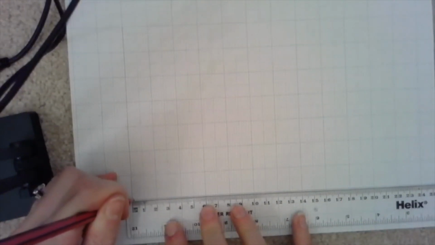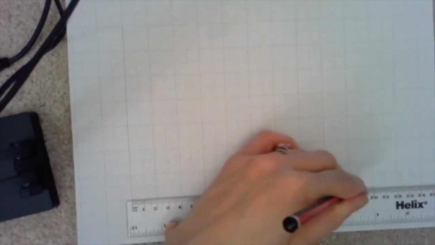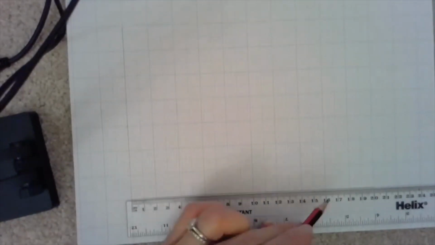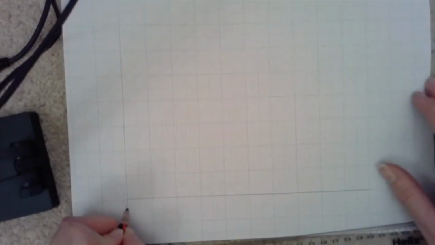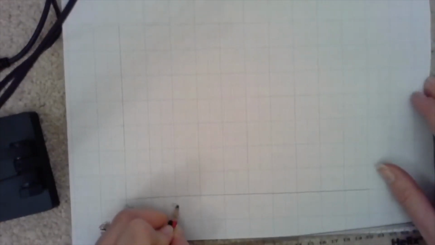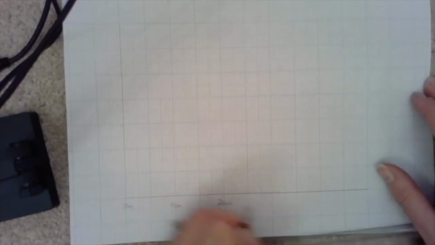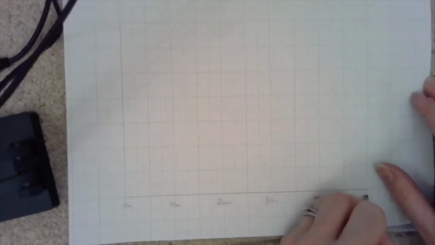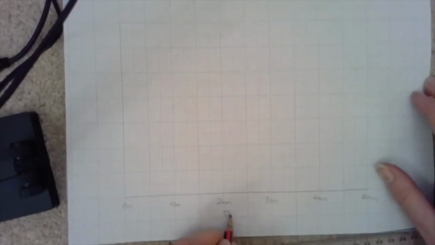So you need a line for 20 centimetres because you've got 10, 20, 30, 40, 50. So we can label that now: 0 metres, 10 metres, 20 metres, 30 metres, 40 metres, 50 metres, and that is our distance.